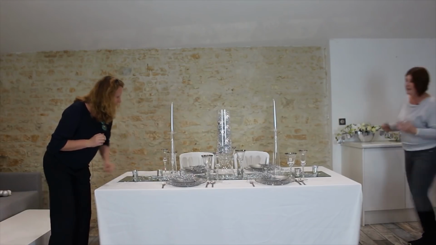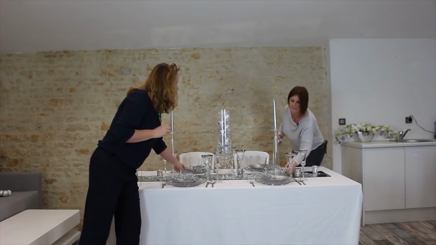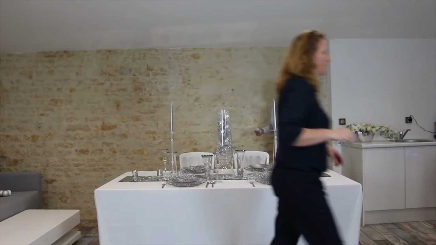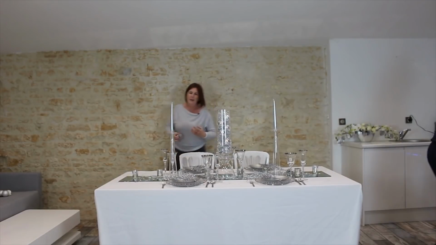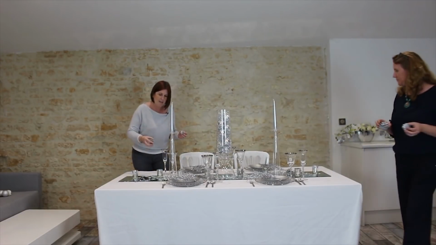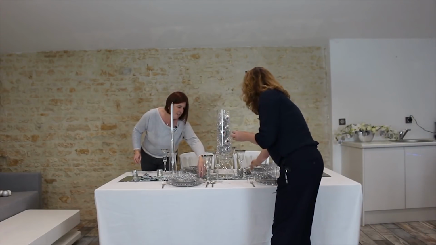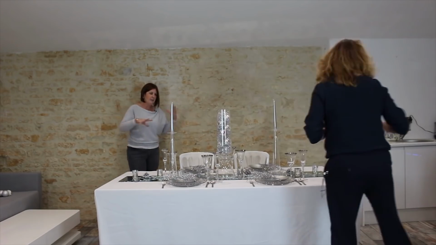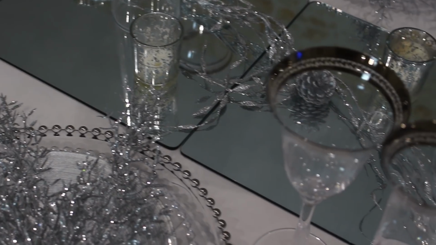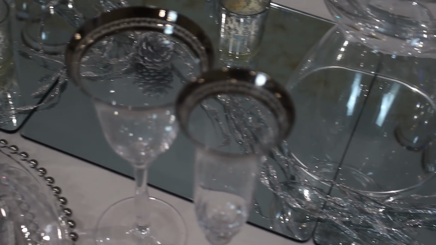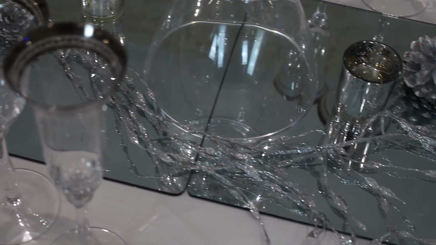When I spoke earlier about texture, it's about adding things that are a little bit different. And with a lot of my designs, I always like to add in something unexpected. It doesn't necessarily have to be anything big, but that gives you that little hint of Christmas. And it's a different texture to everything else.